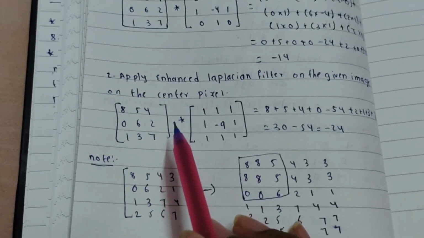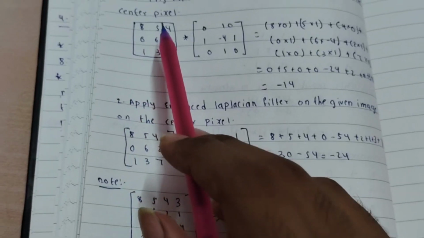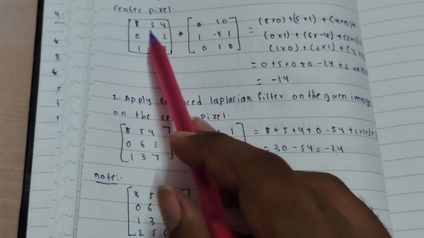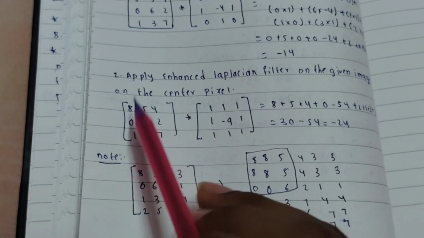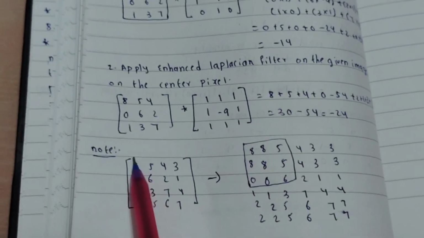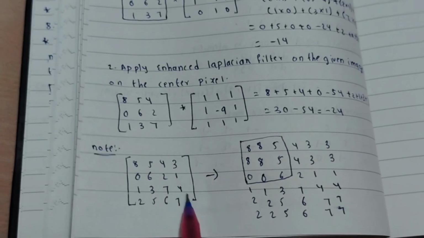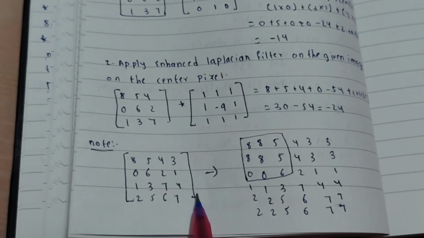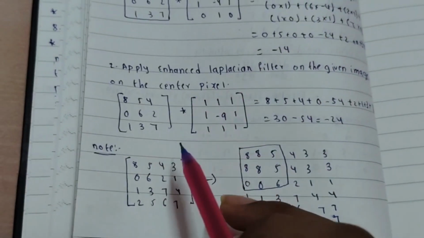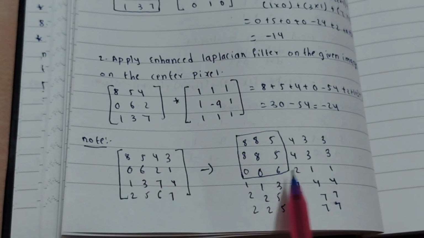An important point to note here is that in the above 2 questions, we are taking 3 cross 3 matrices as input images. For example, if they give the input image like this, it is 4 cross 4. So how we will calculate here is, we will convert this input image to something like this.